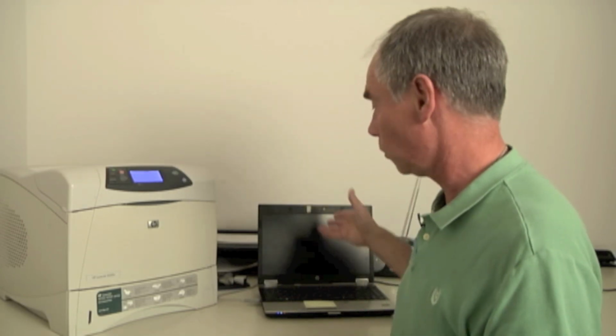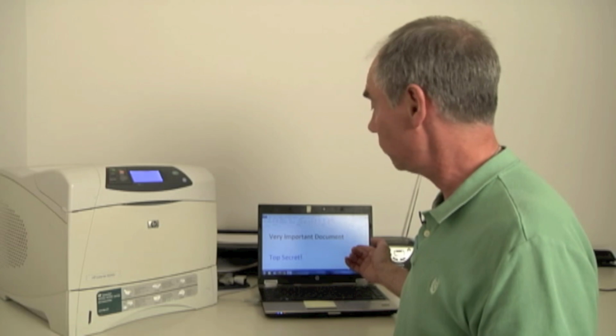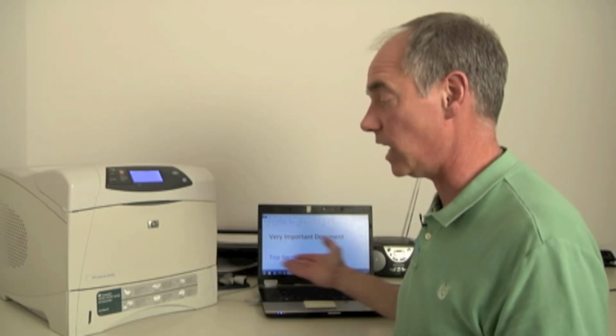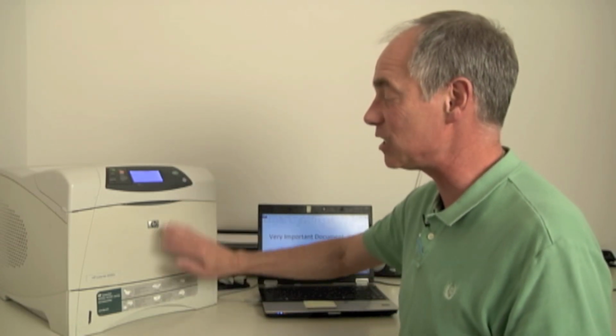Whoa. When I'm trying to print from my computer here, for my very important documents, I'm trying to print to plain paper. Well, what am I going to do here? Of course, now I see why it's not pulling, because it says the media type in tray 2 is bond.